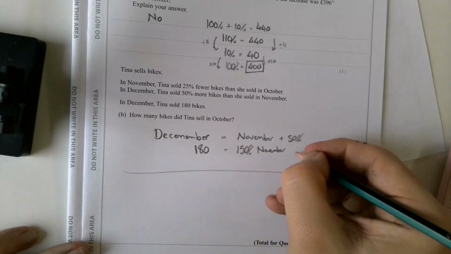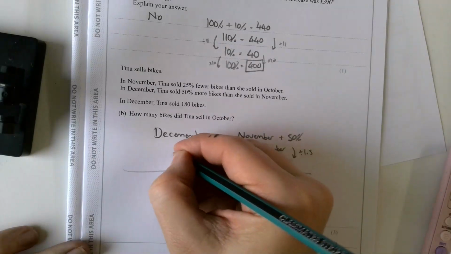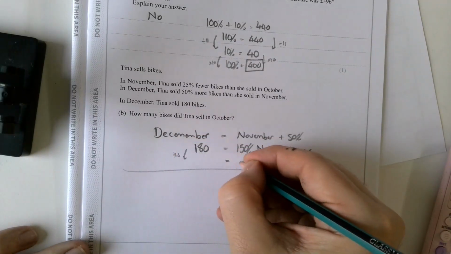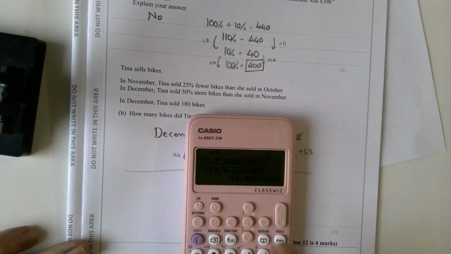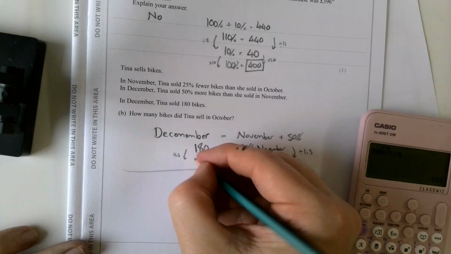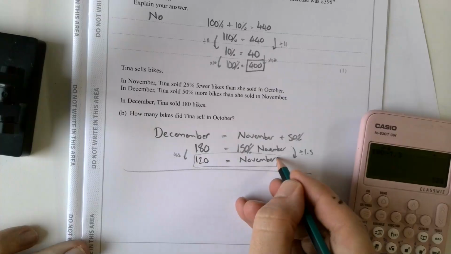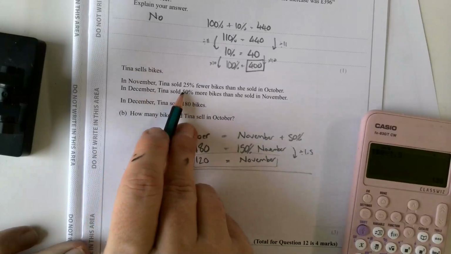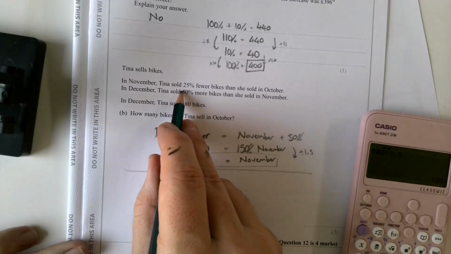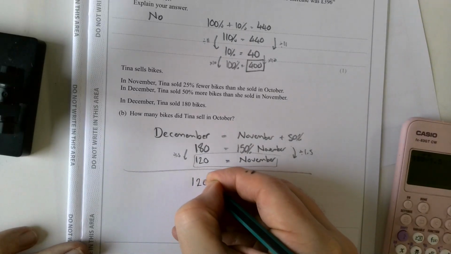So I'm just going to divide that by 1.5. If I divide both sides by 1.5, then I'm just going to have November's amount. So 150% is 1.5. I'm going to have 180 divided by 1.5. So now I know that in November, Tina sold 120 bikes. There you go. Half of that would be 60. Add it on, 180. Perfect. In November, she sold 25% fewer bikes than in October. So 120 was the number she sold in November.